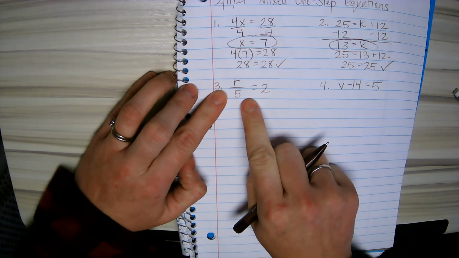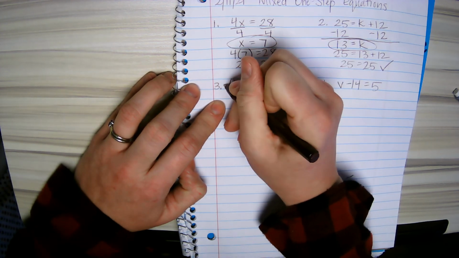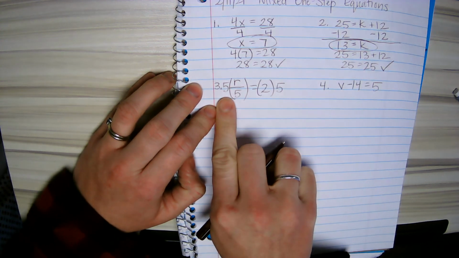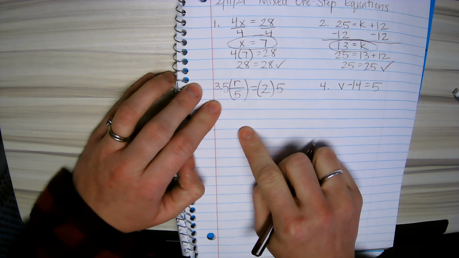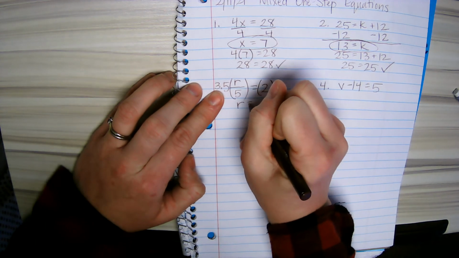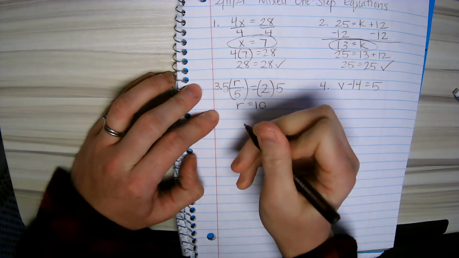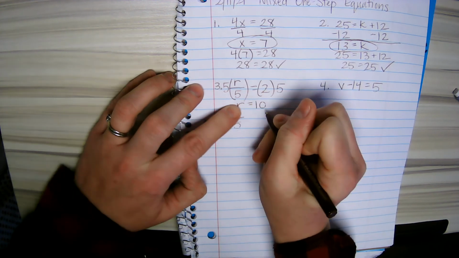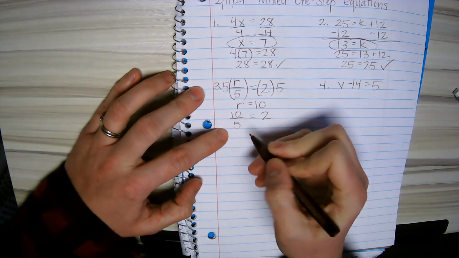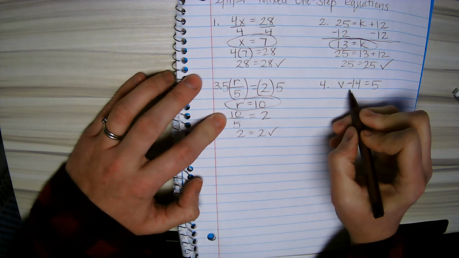All right, R is being divided by 5. I have to undo it with the inverse of division, which is multiplication. So I'm going to multiply both sides by 5, because whatever I do to the left, I have to do to the right for it to remain equal. 5 divided by 5 gives me 1R. Whew! That's exactly what I wanted, so I'm doing something right. 2 times 5 is 10. Then I would say R equals 10. I'm just plugging that number back in here to double check it. 10 divided by 5 is 2. So we were right.